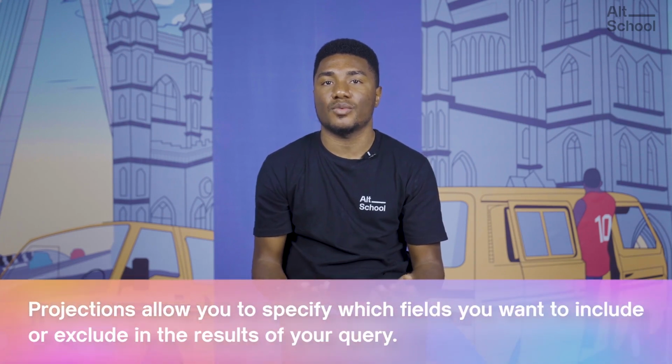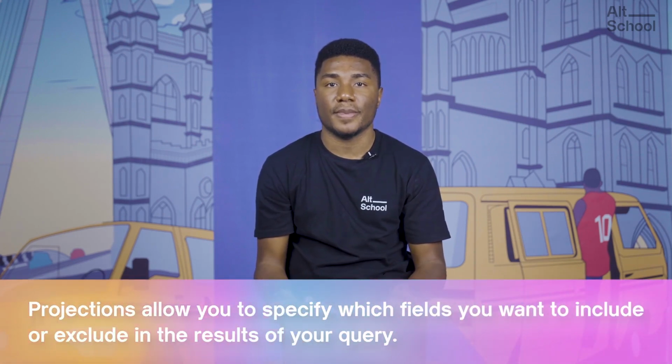Projections in MongoDB. In this lesson, we'll be discussing what projections are, why they are important, and how to use them in your MongoDB queries. First, let's talk about what projections are. Simply put, projections allow you to specify which fields you want to include or exclude in the results of your query. This can be useful for a number of reasons, including improving performance of your queries and reducing the amount of data that needs to be transferred over the network.